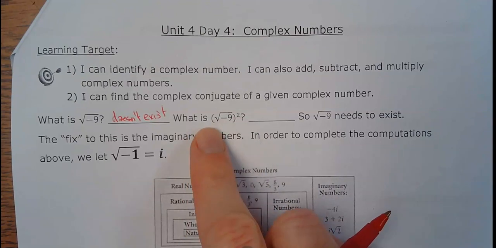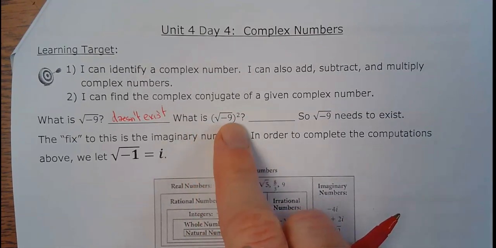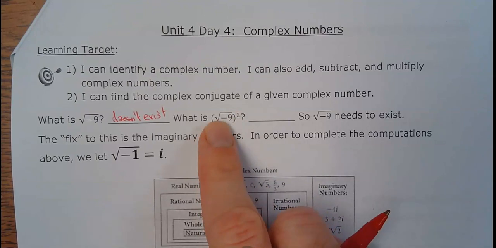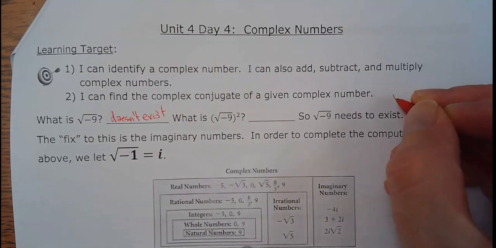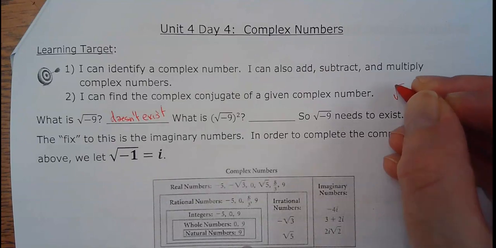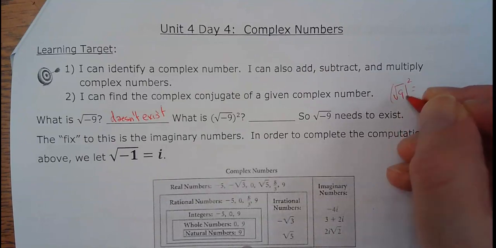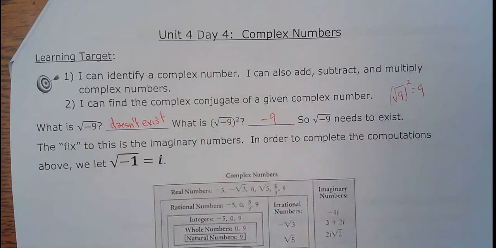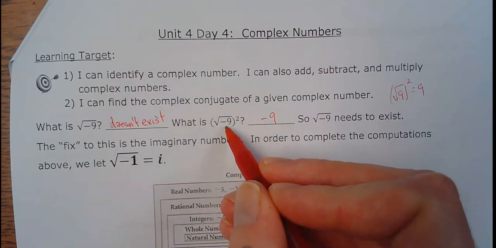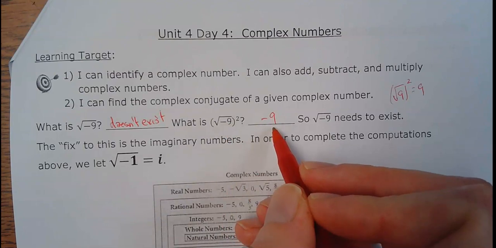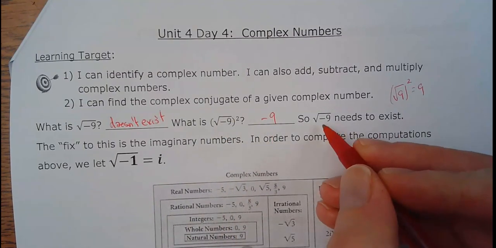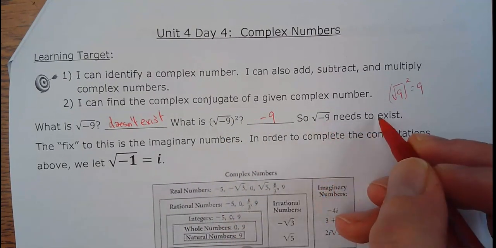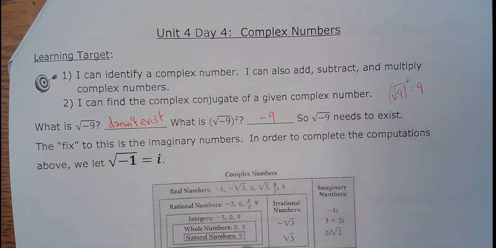Well, what does a square and a square root do to each other? If you remember, they undo each other. If I said the square root of 9, that'd be 3, and I said now square it, 3 squared is 9. So the squared and square root wipe each other out, so this would be negative 9. Even though the square root of negative 9 doesn't exist, I can square it and get negative 9. So we really need the square root of negative 9 to exist. That way we can do some of these operations.